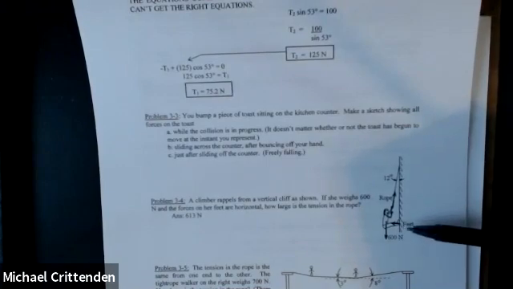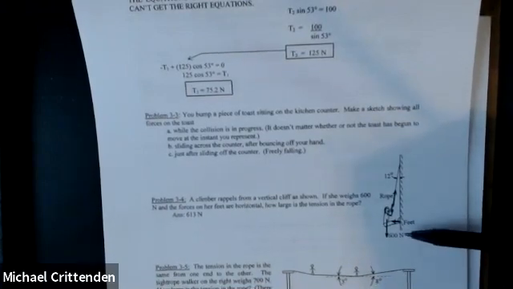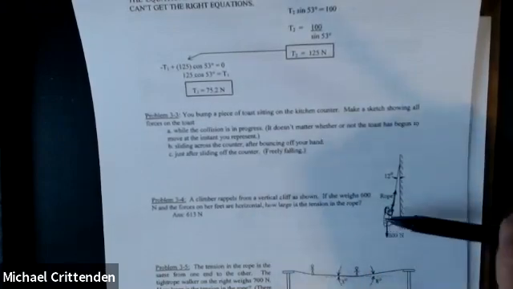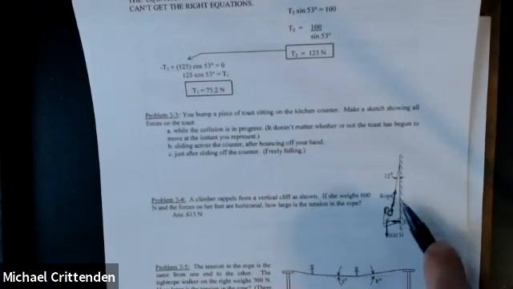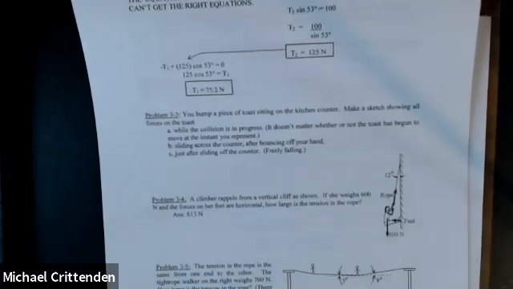Let's have a somewhat simpler problem. Let's just say that that's perfectly horizontal. The 600 newtons is what she weighs. That's right straight down. And the question is, what's the tension in the rope? The direction of that force would be along the rope.